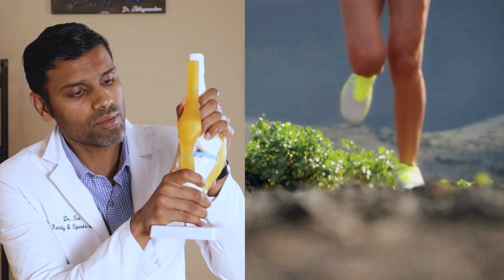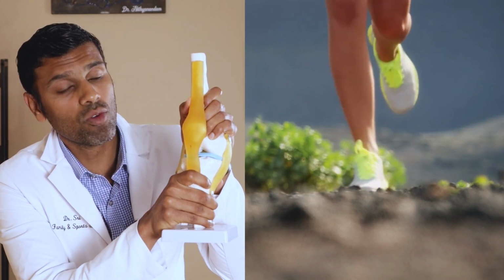So let us first understand the anatomy of the ACL. We've got a knee model here. This is the thigh bone called the femur, and this is the shin bone called the tibia. The anterior cruciate ligament attaches to the femur and the tibia, and the primary function of the ACL is to prevent forward translation of the tibia in relation to the femur. So basically, if I'm running, I want to make sure that the tibia doesn't move too far forward, otherwise it is going to damage the key structures in your knee.